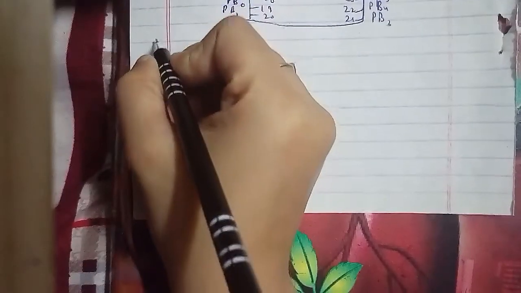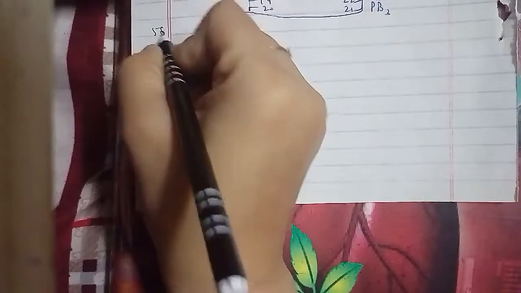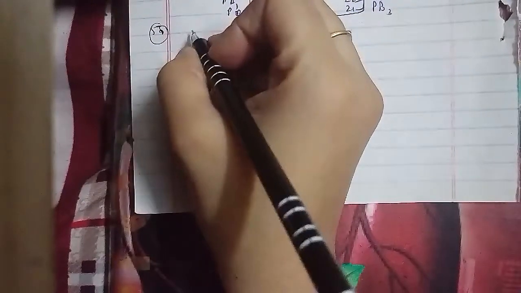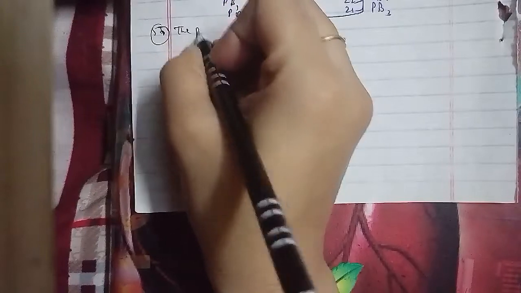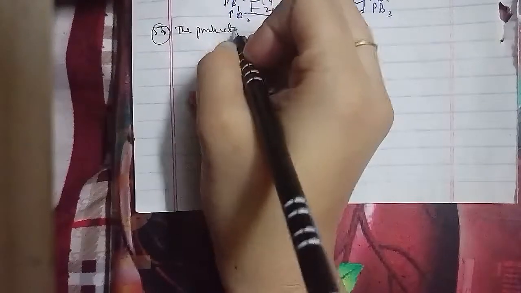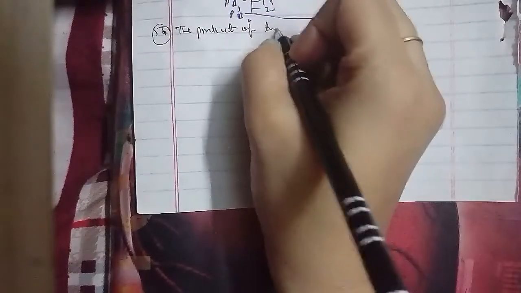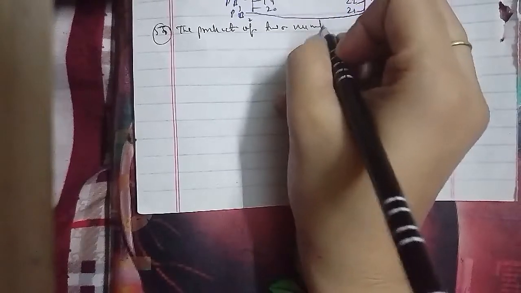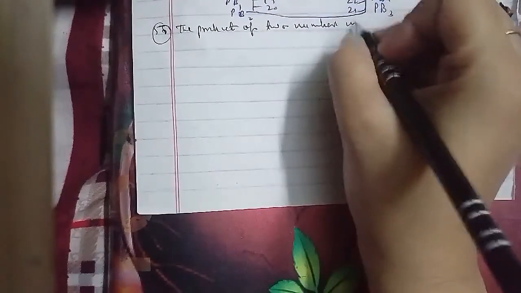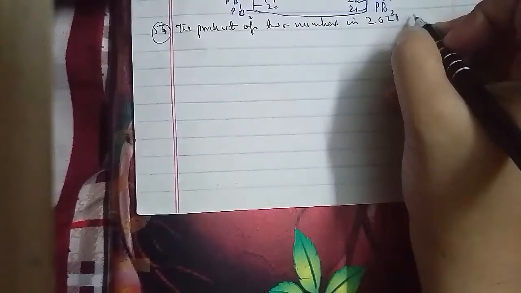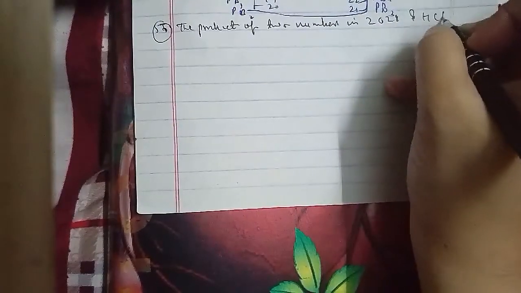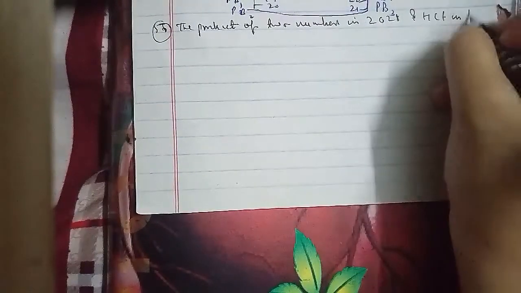So the 56th question of the session that we have here, the question is: the product of two numbers is 2028 and their HCF is 13.